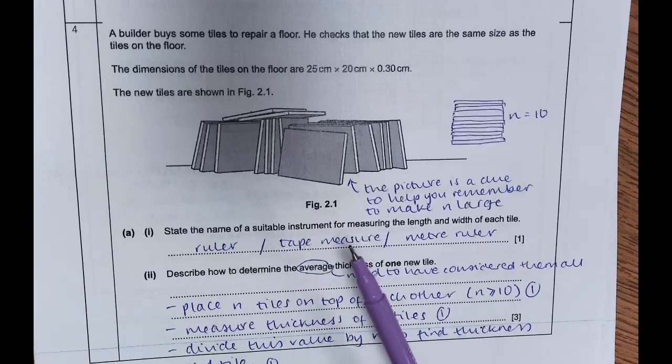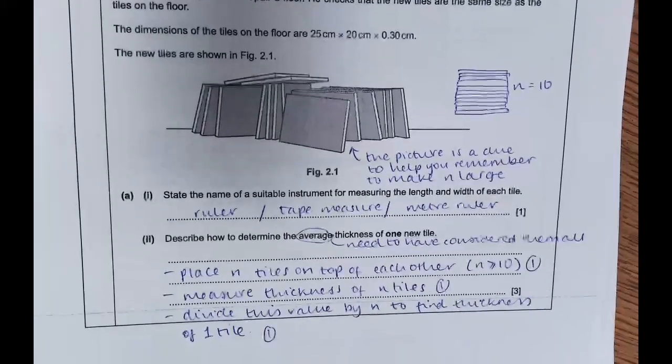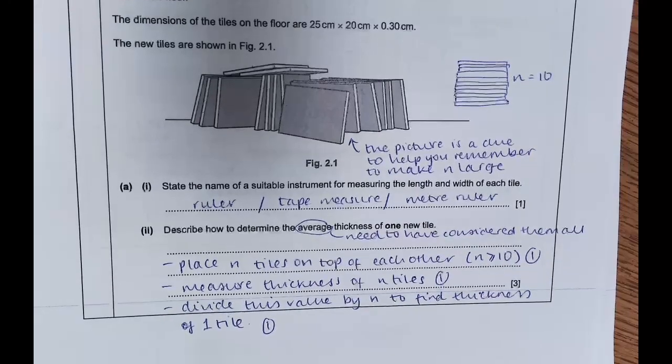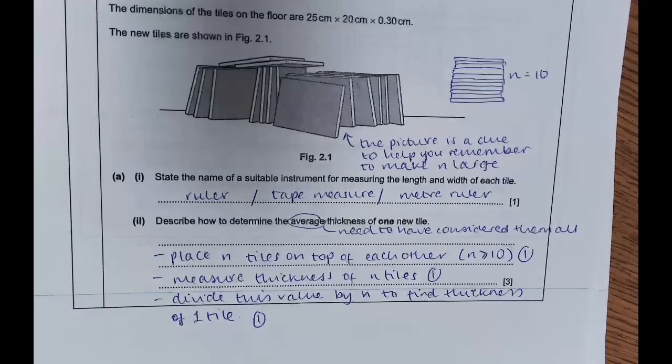So the first bit was easy. State the name of a suitable instrument for measuring the length and width. A ruler, a metre ruler, a tape measure. One of those is fine. And then in part II for 3 marks, describe how to determine the average thickness of one new tile. Okay, so the word average tells us we have to have considered multiple tiles.